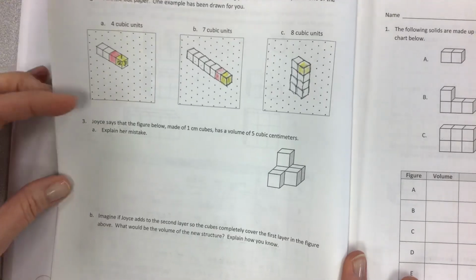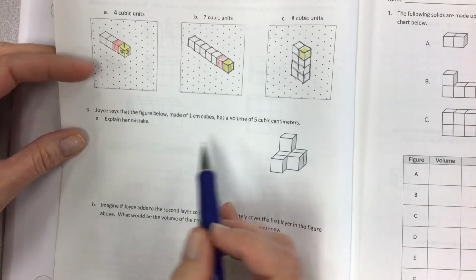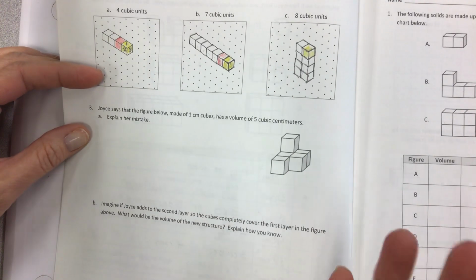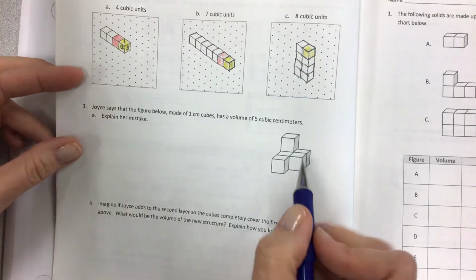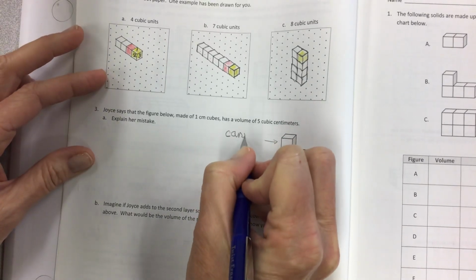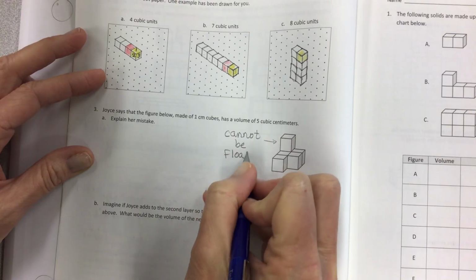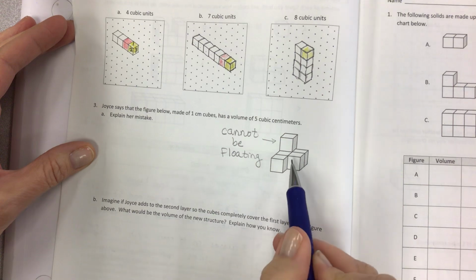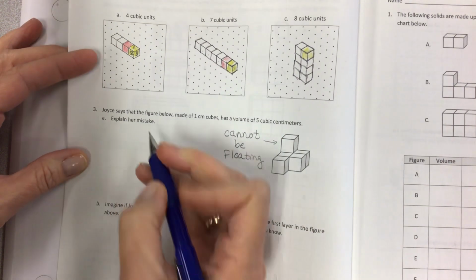Joyce says that the figure below, made of 1 centimeter cubes, has a volume of 5 cubic centimeters. Explain her mistake. So you might say, well, 1, 2, 3, 4, 5. I see 5. There's nothing wrong there. But remember, this one cannot be floating. Cannot be floating. Okay, cubes don't float. So there is one way back there underneath that she can't see.